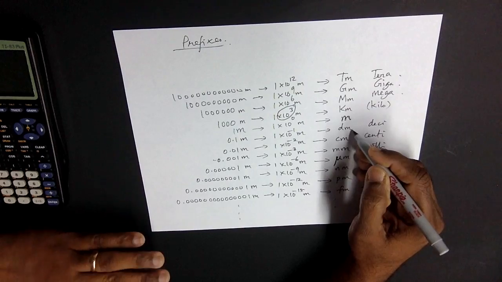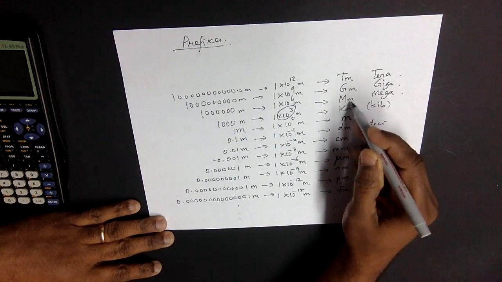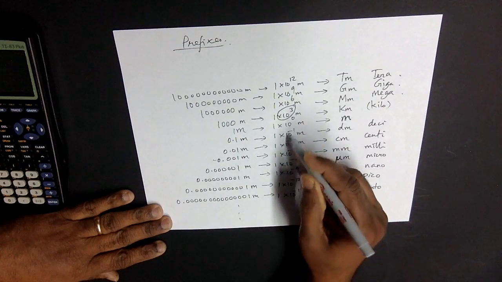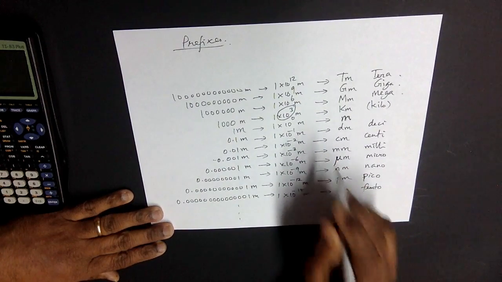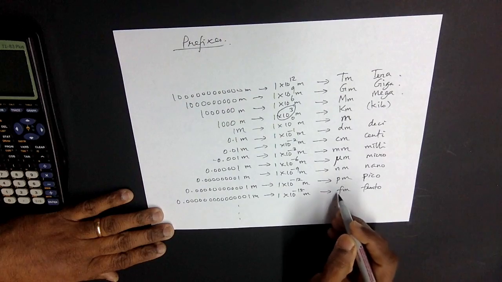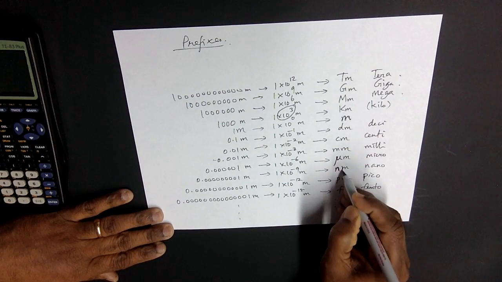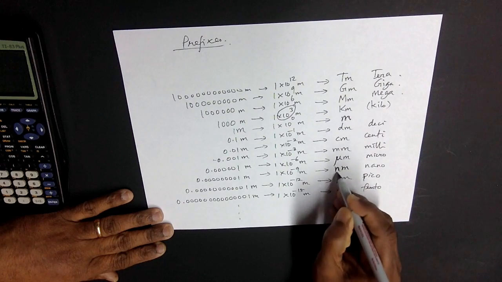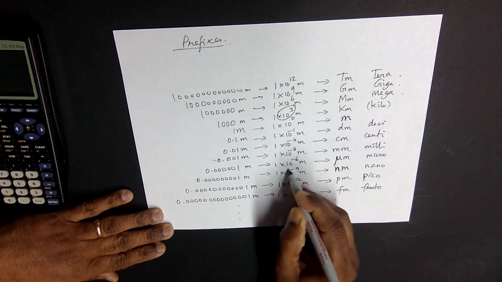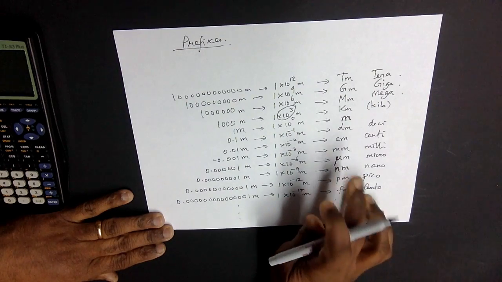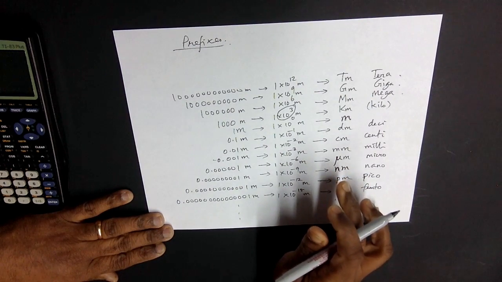this can be time, length, or anything. You can have anything here, and these are the prefixes that actually come and help you out with these powers. Now, if you have a numerical which apparently has nanometer in your data, what you need to do is get rid of the nano and put this instead in your calculations. So that is why prefixes become pretty important.